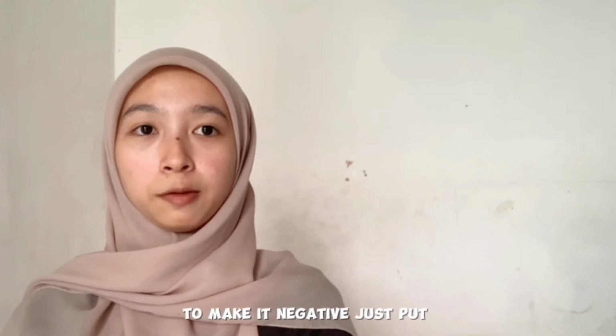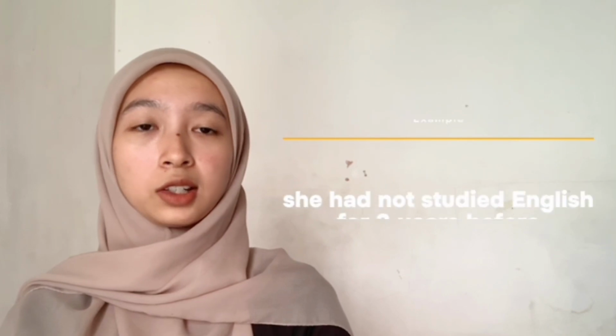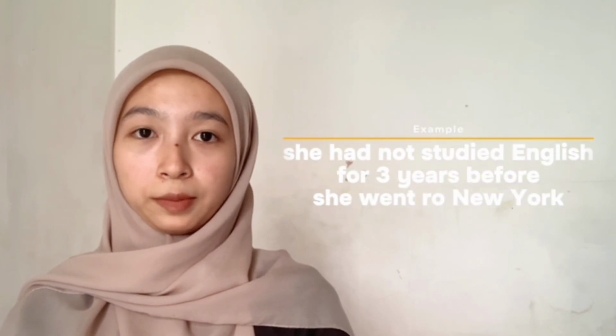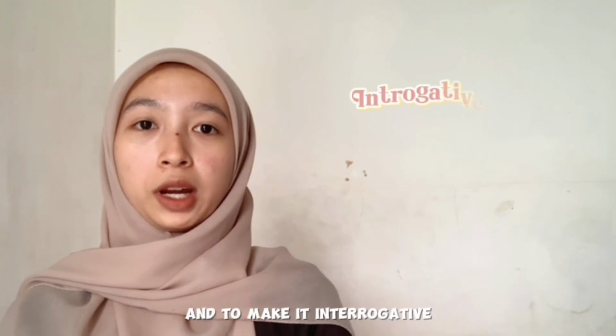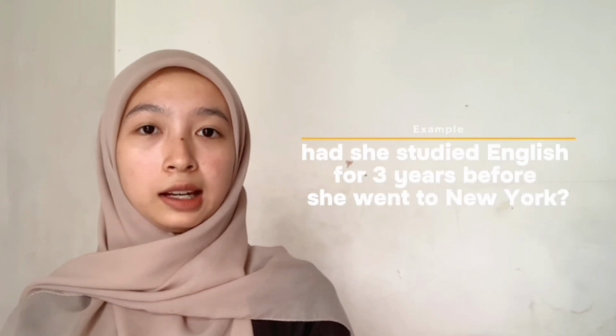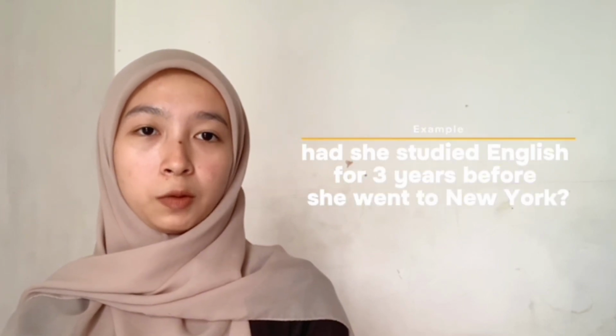And to make it negative, just put not after the had. So it will be, she had not studied English for 3 years before she went to New York. And if you want to make it interrogative, just invert the had to the front. So it will be, had she studied English for 3 years before she went to New York? It's very easy, isn't it?